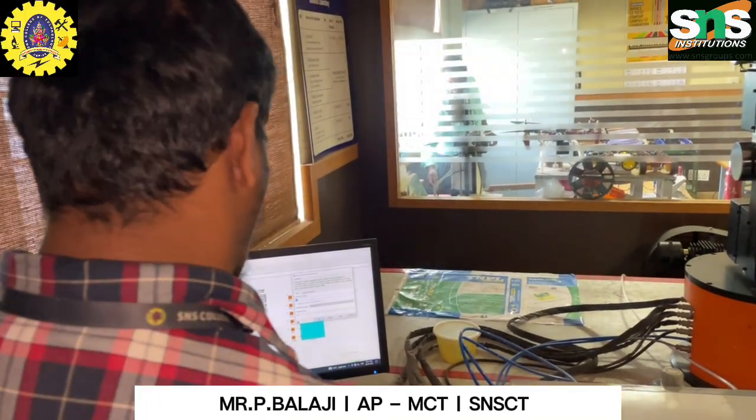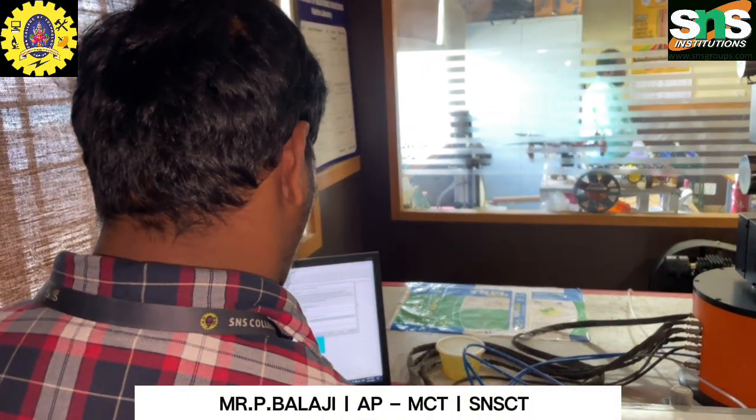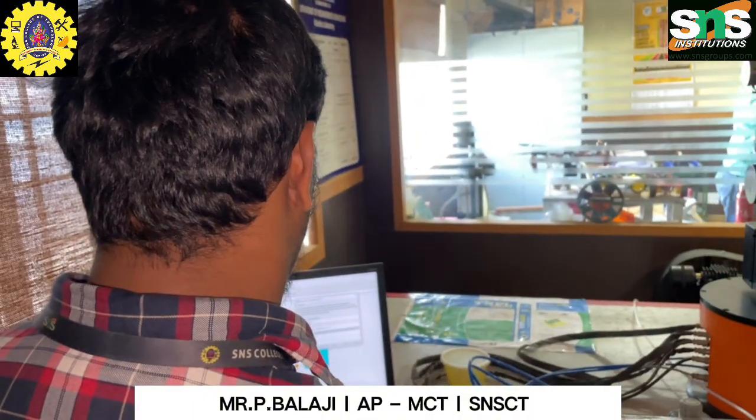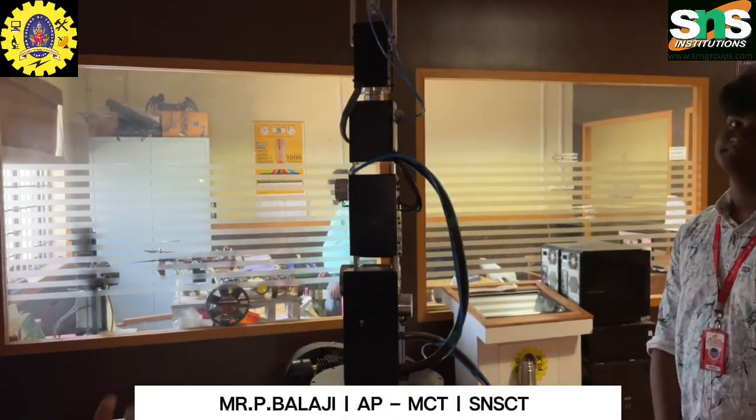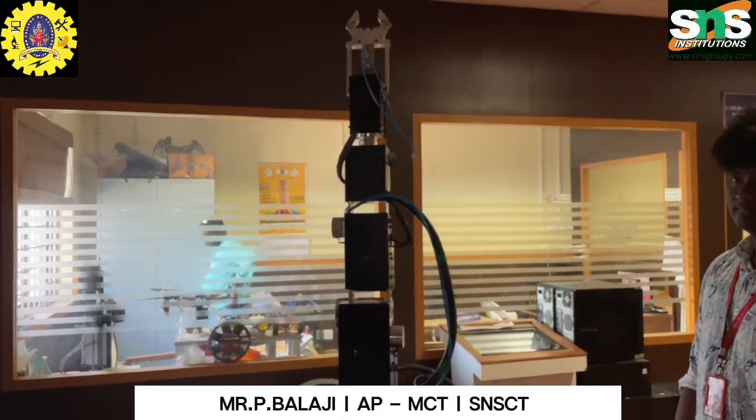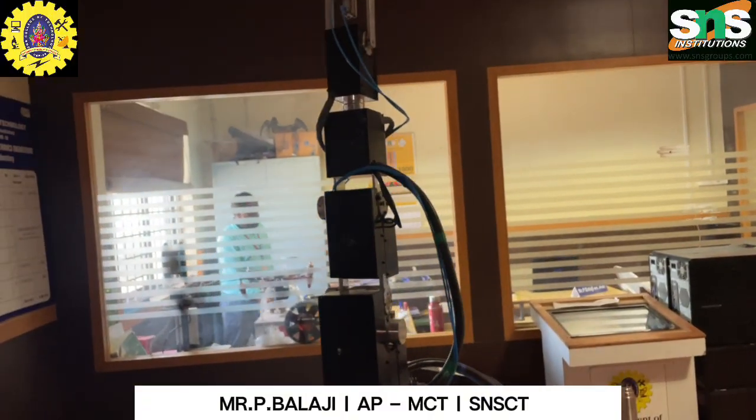I'm going to give the angle as 70 degrees and check it. It rotates around 70 degrees. Then I'm going to control the second axis for a particular angle.